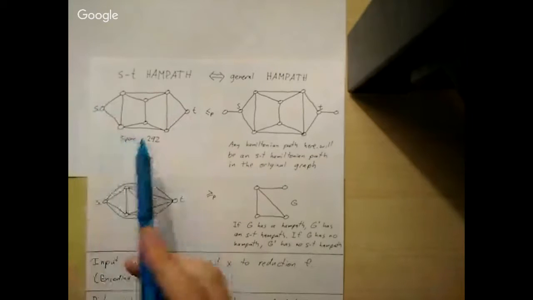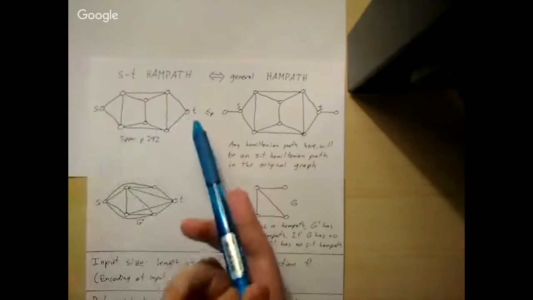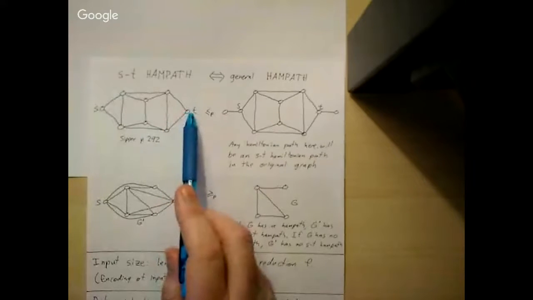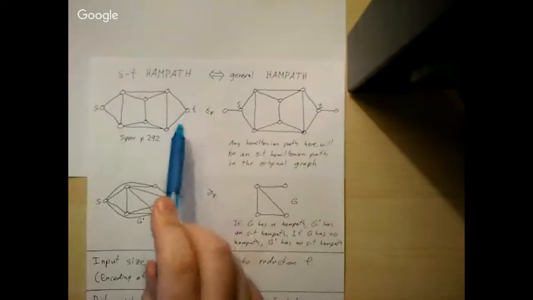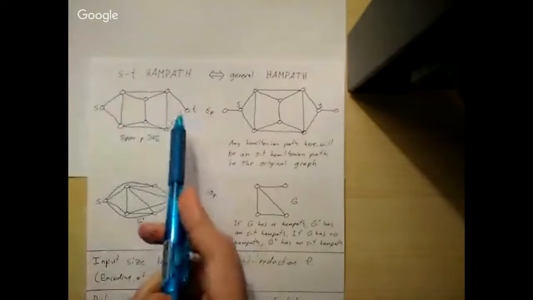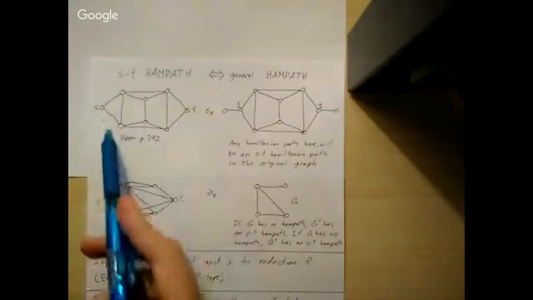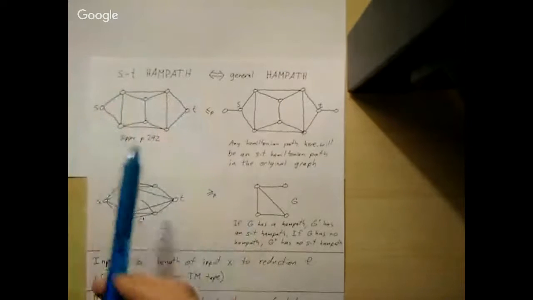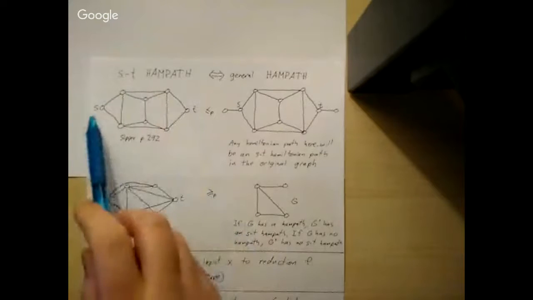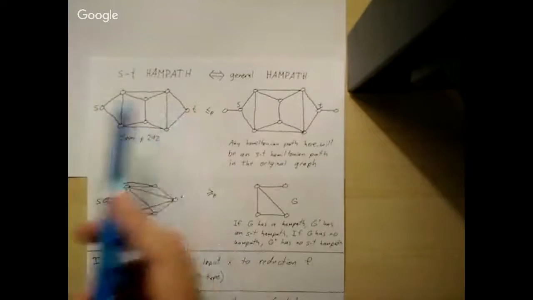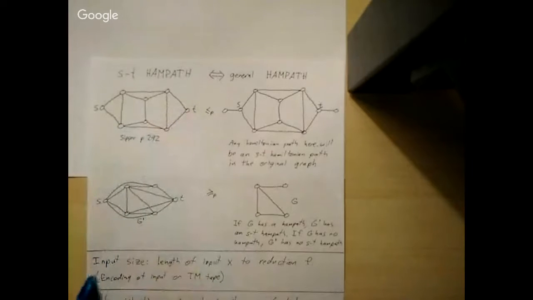In the ST case, this is maybe a little easier to see, because the obvious modification to make is to put an edge between S and T, and then if you have an ST path, you have a Hamiltonian cycle, because you can get from T back to S. The problem is that you might not have a Hamiltonian cycle.